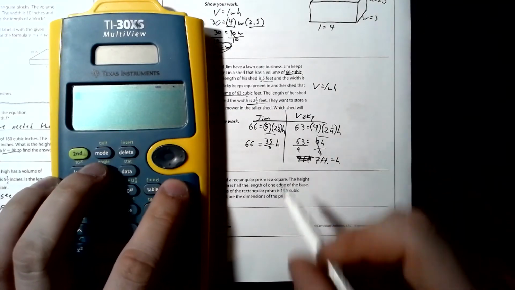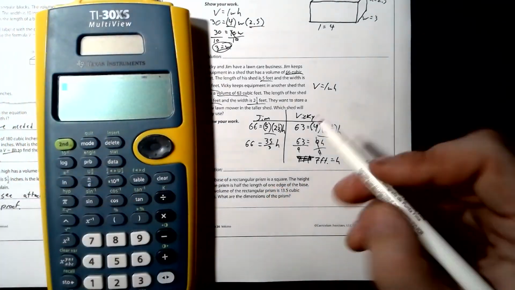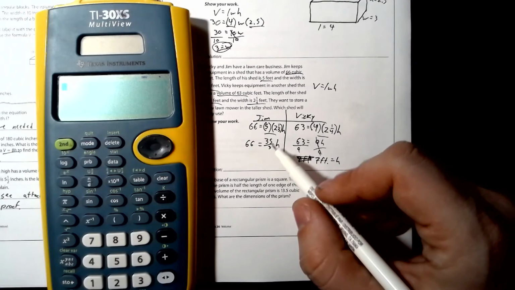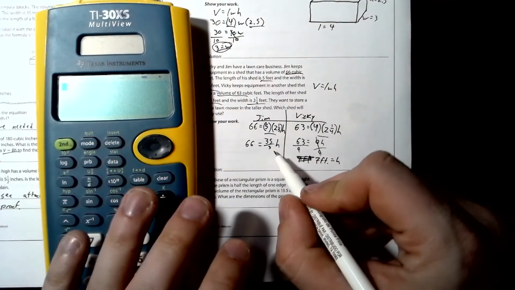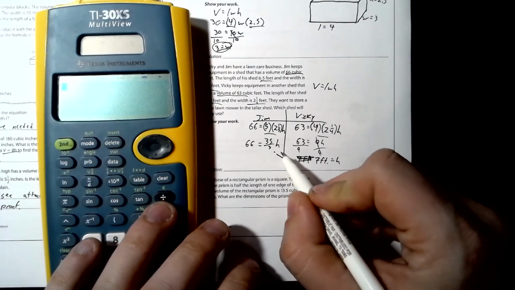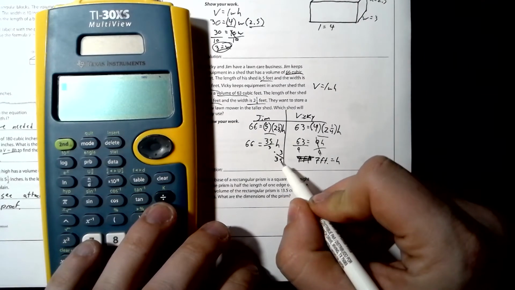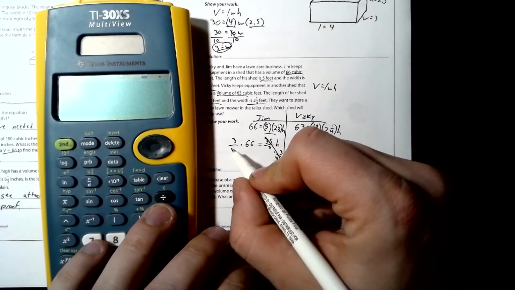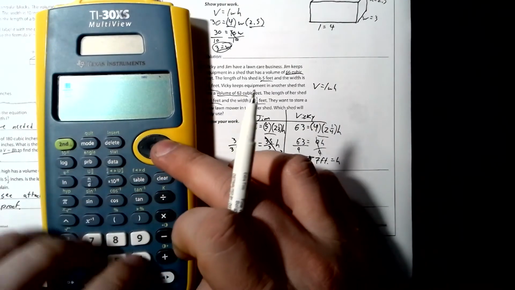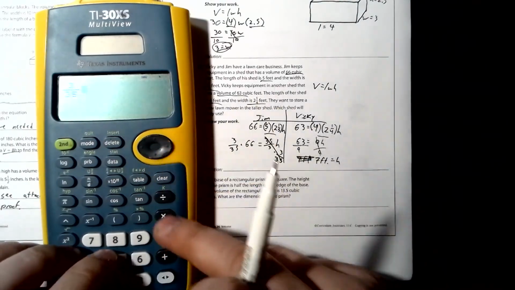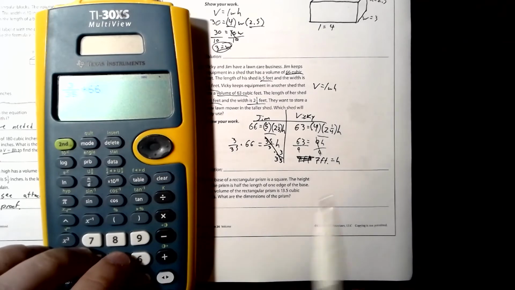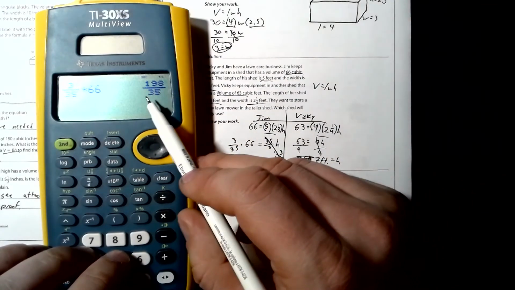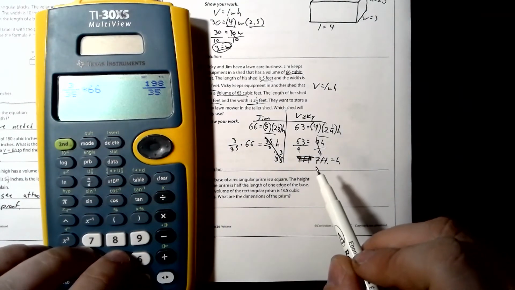As for Jim, his shed, we would say that we are dividing both sides by 35 thirds. However, in practice, we are going to do keep, change, flip, and we are going to multiply by 3 over 35. And that will do functionally the same thing. So 3 over 35 times 66. So we have 198 over 35. That's not really good for comparing with 7 feet.